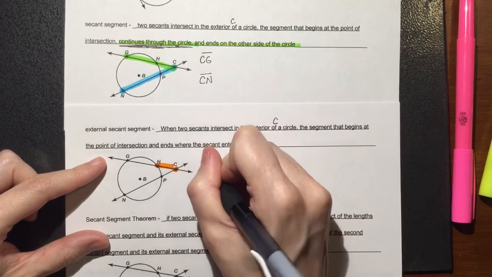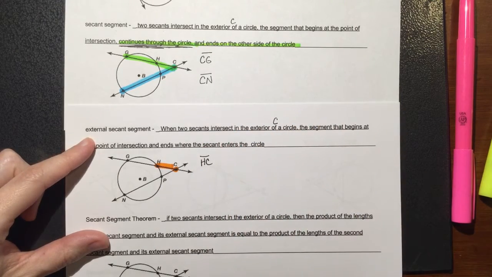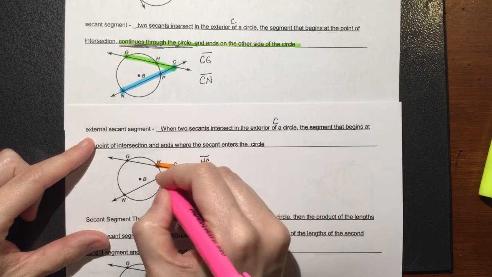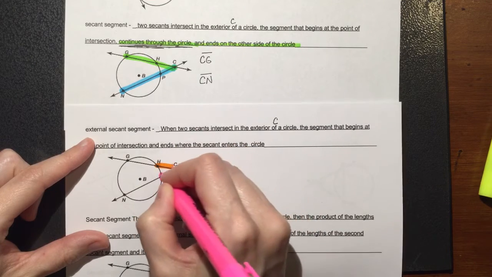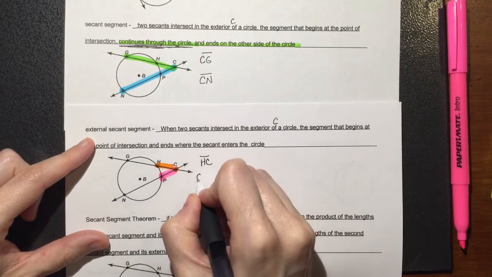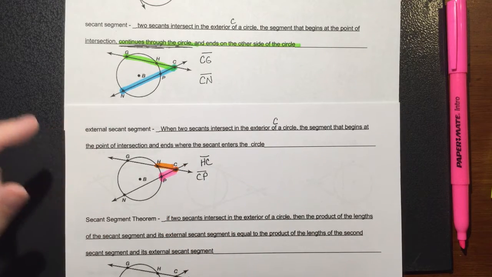So we're looking at HC is one of our external secant segments, and then the other one is, there's our C, there's our P, and it goes through there. So the other one is going to be CP, our other external secant segment.